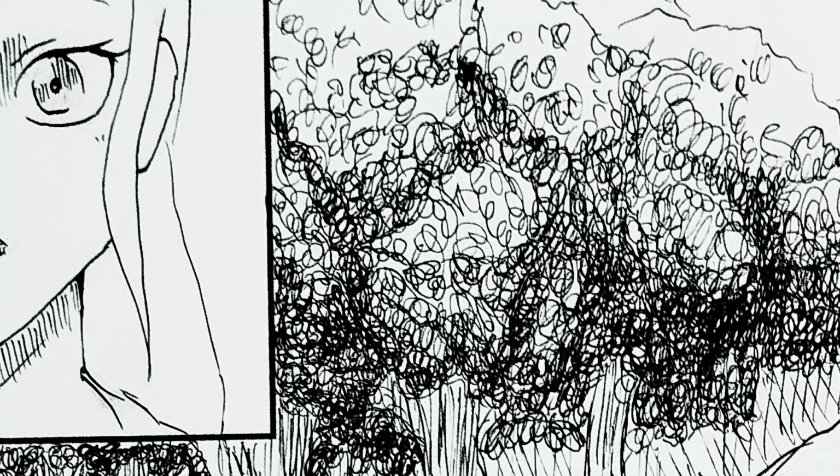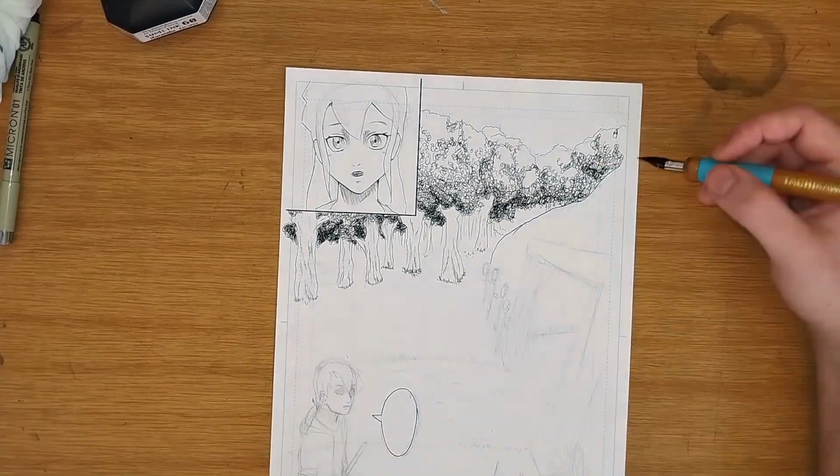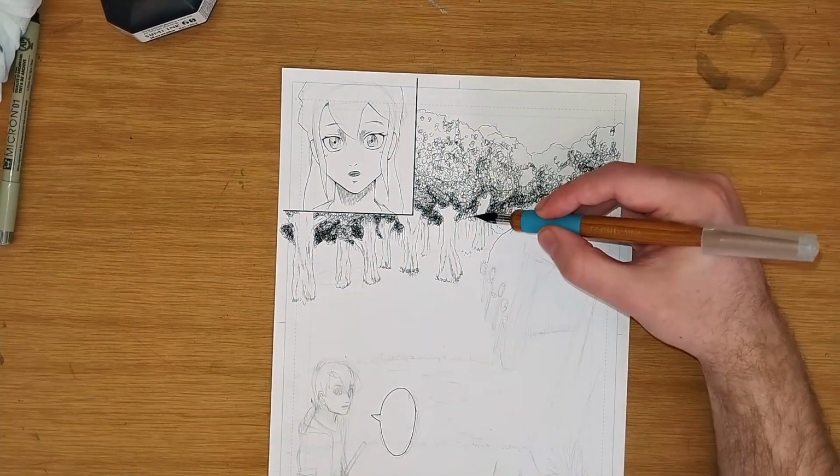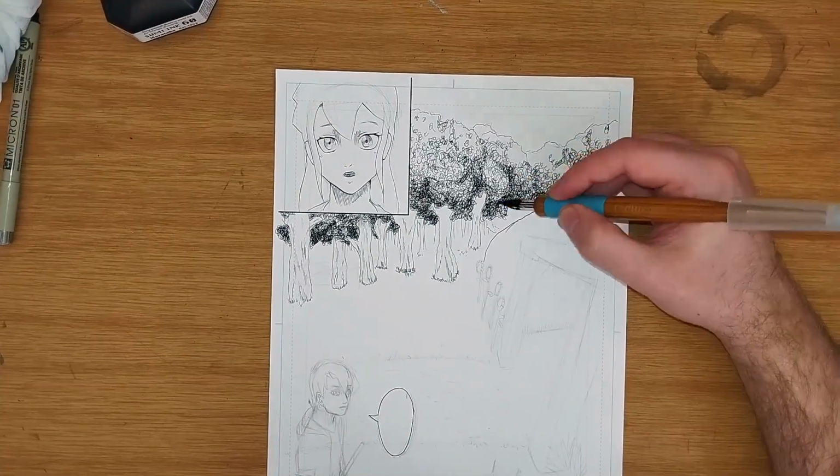Now, zoom in. You see, I tricked you, you fool. You thought I had actually drawn the detail, but I didn't. I scribbled it in. So how exactly do we do this? Well, we use general shapes and patterns to kind of suggest the detail we're trying to draw.